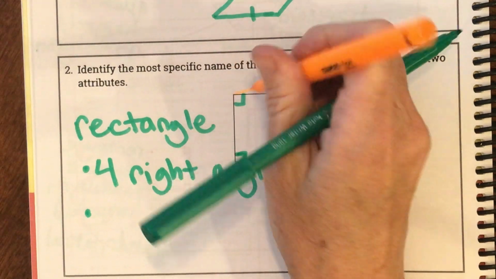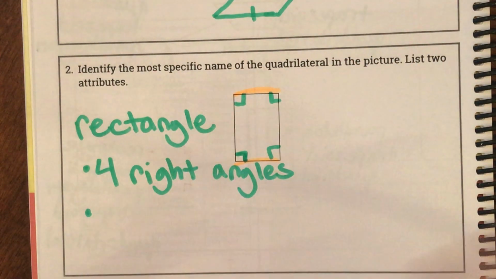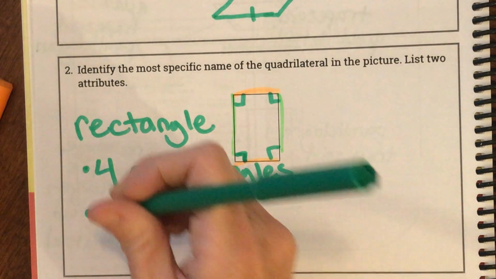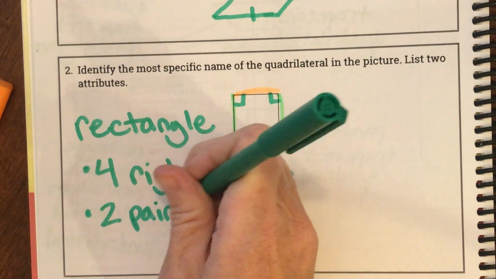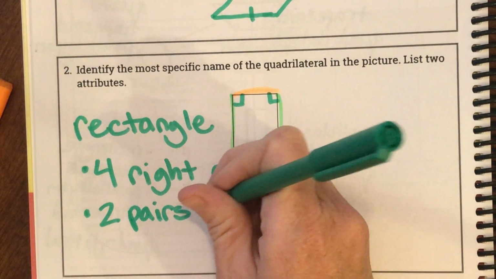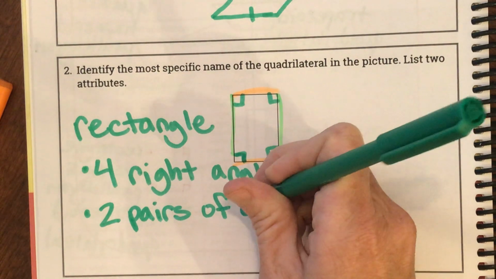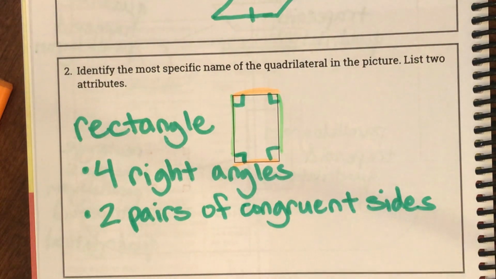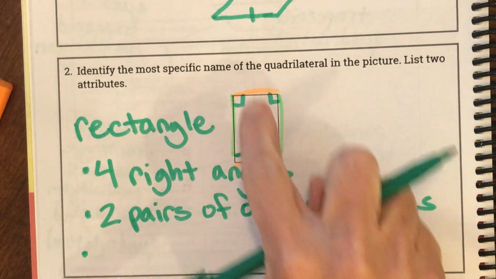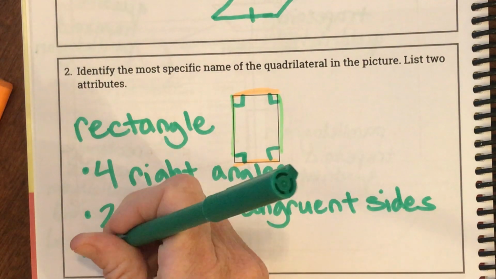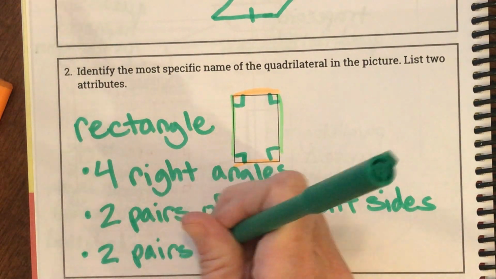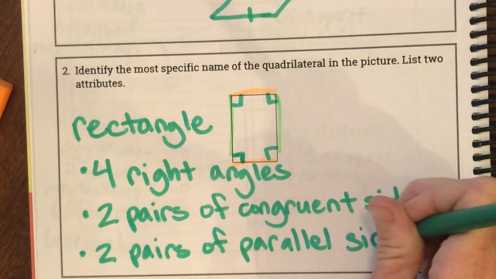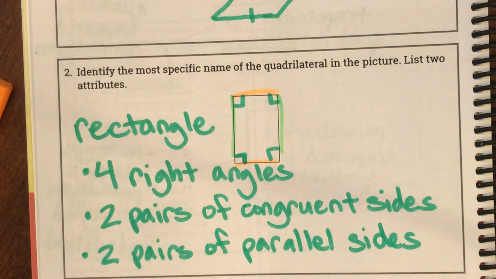Isn't this side equal to that side? And this side is equal to that side. So we can say it has 2 pairs. Instead of equal, we're going to use the word congruent. 2 pairs of congruent sides. We also could have said, because this and this are parallel and this and this are parallel, 2 pairs of parallel sides. So we could have said any of those.